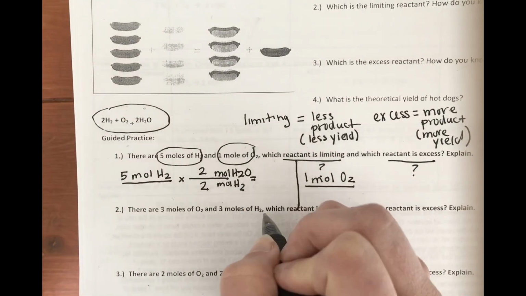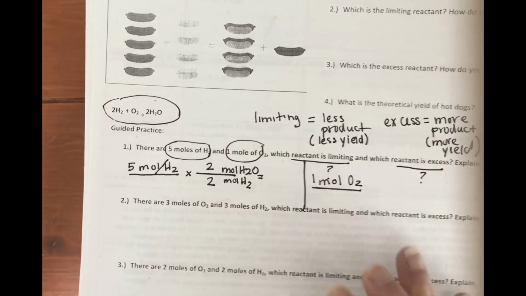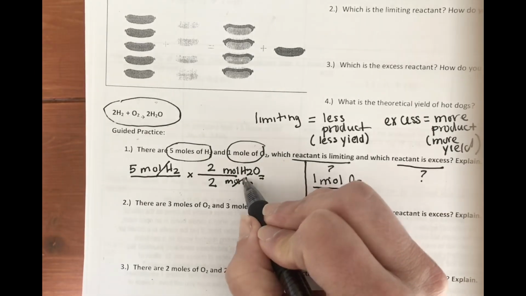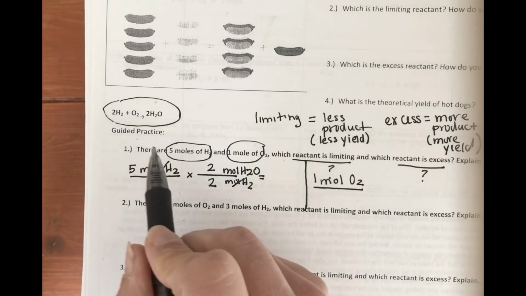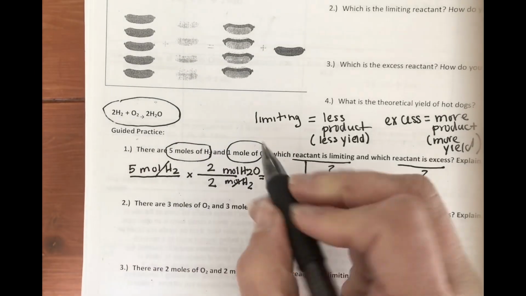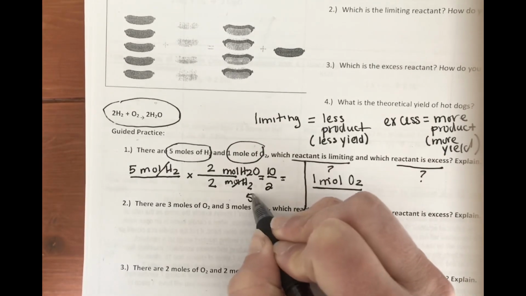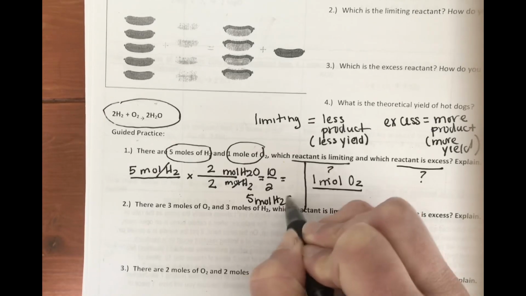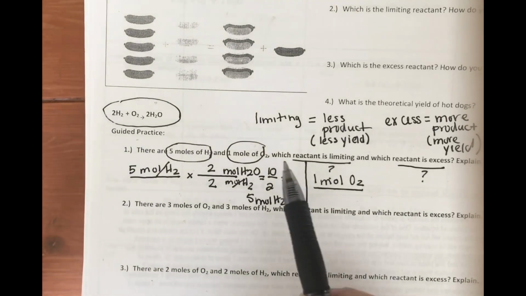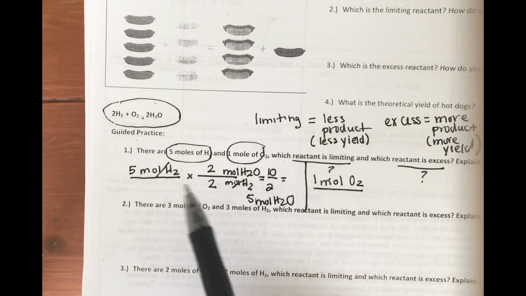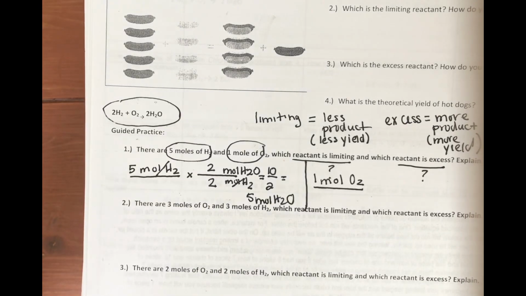So overall, I can cancel out my moles H2. And I see here, okay, I have 5 times 2, which is 10. Divide by 2, and that gets me 5 moles of H2O. So theoretically, I can produce 5 moles of H2O when I start with 5 moles of H2.